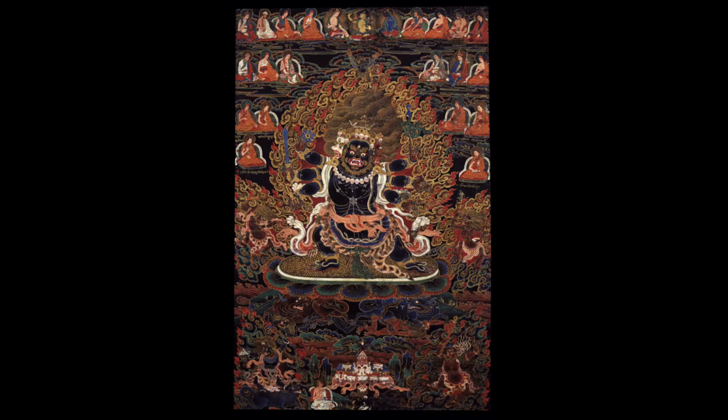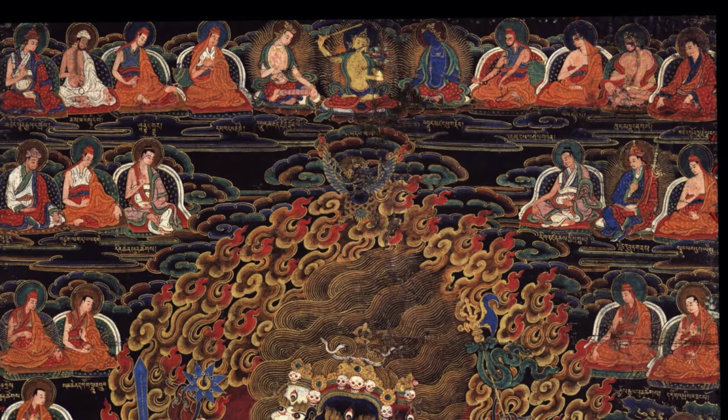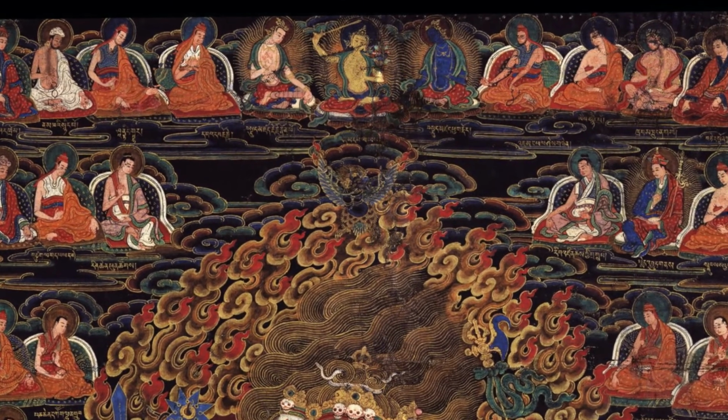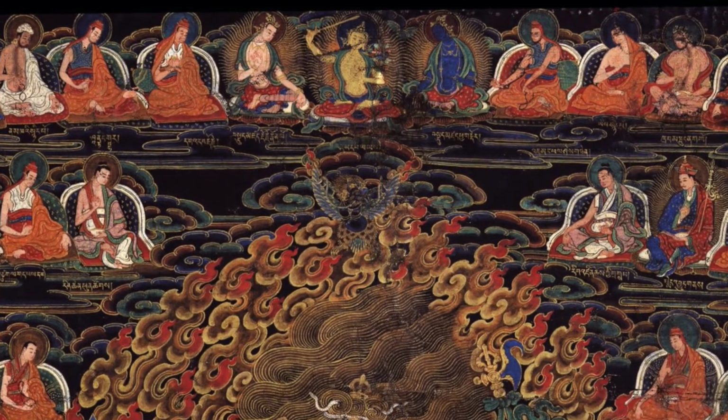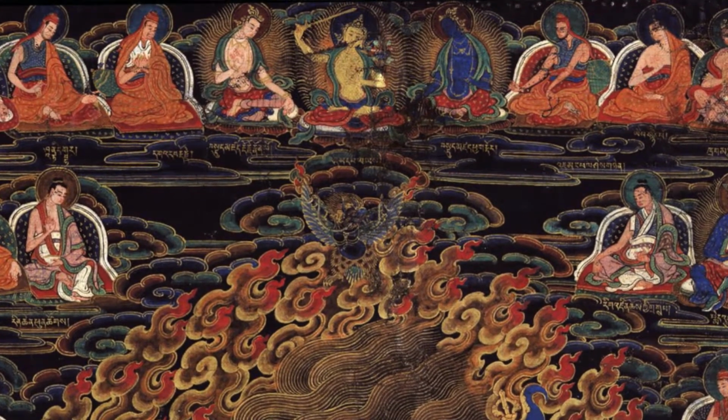So with a scroll painting or a mural, at the top of the composition, above the central figure, you will find rows of smaller secondary figures. Now, this is where you begin with trying to identify the lineage, if there is a lineage depiction within a painting. Sometimes it could be the 84 Mahasiddhas, and it's not representing a lineage at all. So you need to be able to recognize that as well.